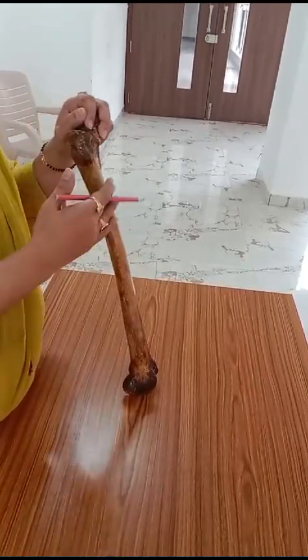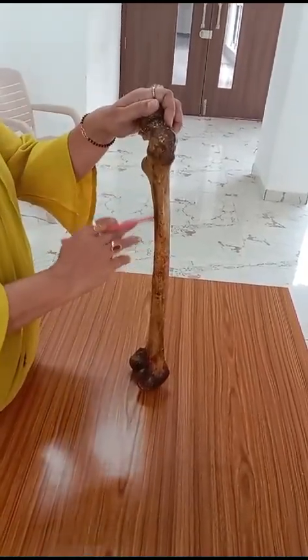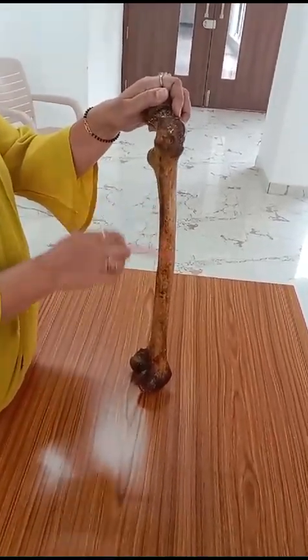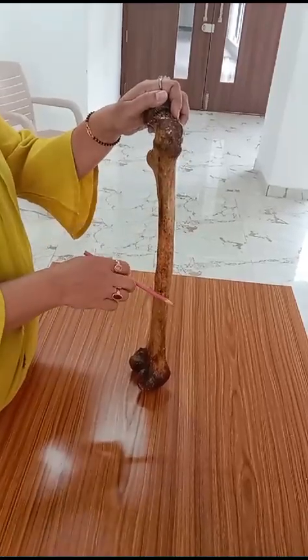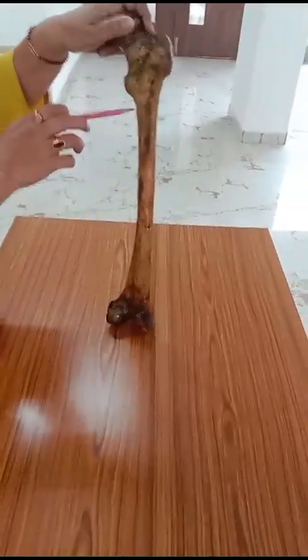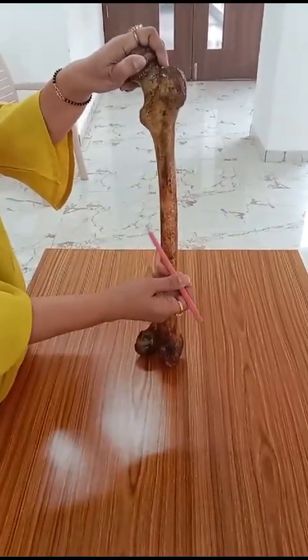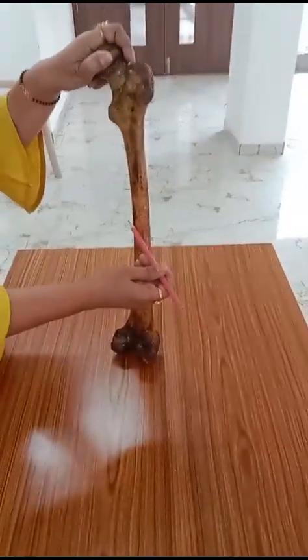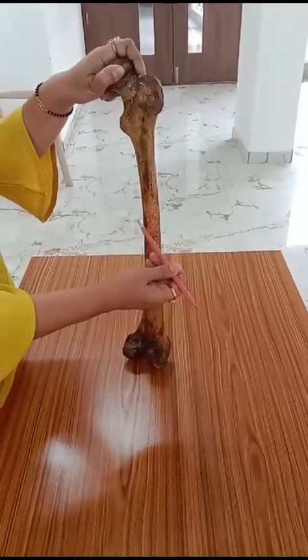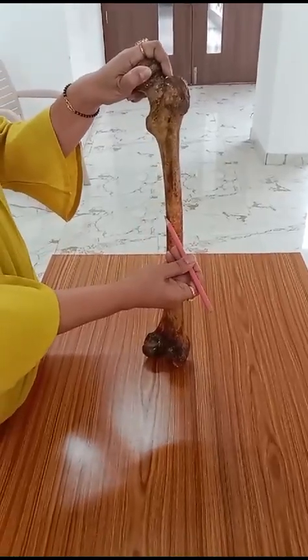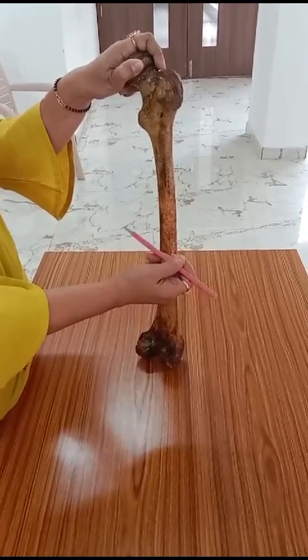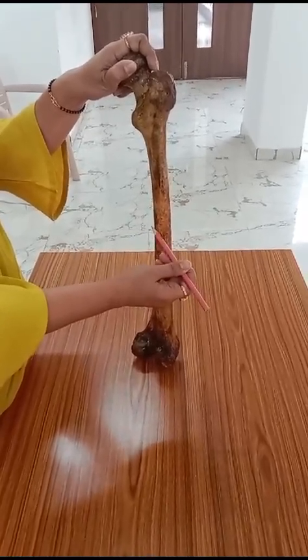And coming to the shaft of the femur, on the anterior aspect there is a bulky muscle, the vastus medialis on the medial side, and the vastus lateralis attachment on the lateral side. And here on the back side, posterior aspect, you can see this line. You can remember 1, 2, 3 to know the names of the muscles. One will be for biceps femoris, 2 vastus, and 3 adductors.